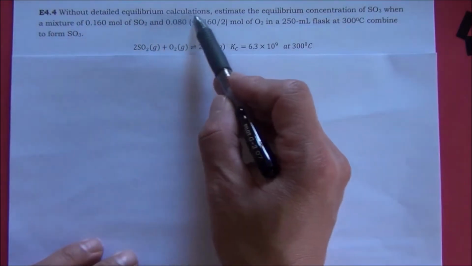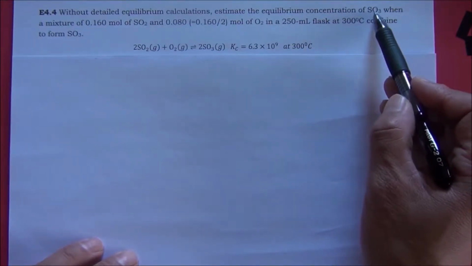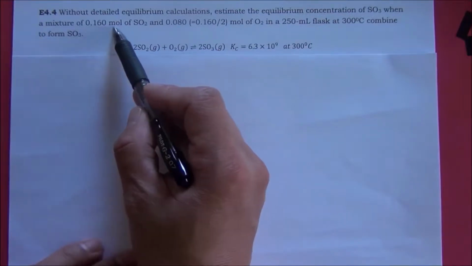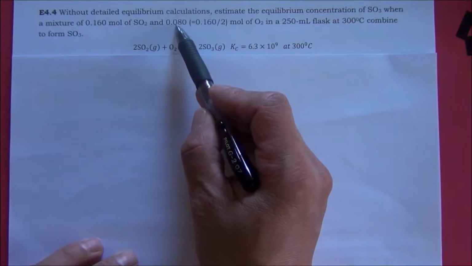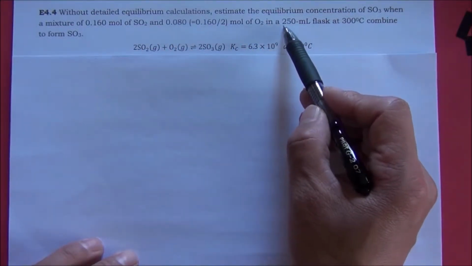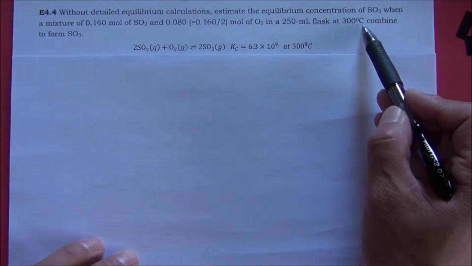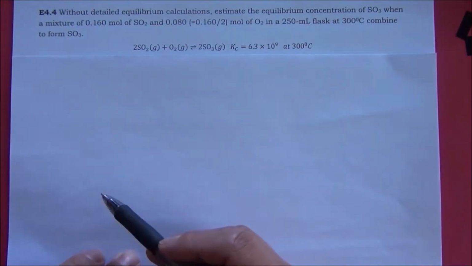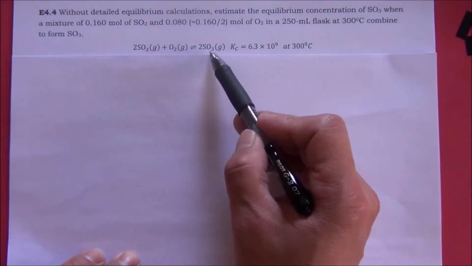Without detailed equilibrium calculations, estimate the equilibrium concentration of sulfur trioxide when a mixture of 0.160 mole of sulfur dioxide and 0.080 mole of oxygen in a 250 milliliter flask at 300 degrees Celsius combine to form sulfur trioxide. This is the chemical equation. It has two reactants and one product.